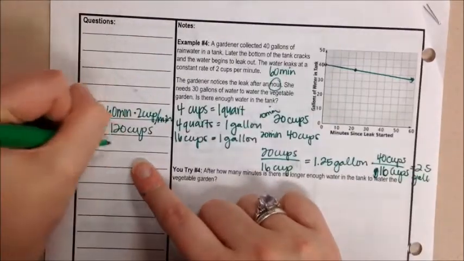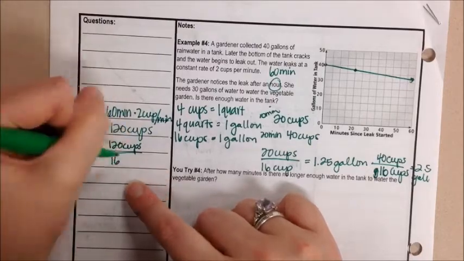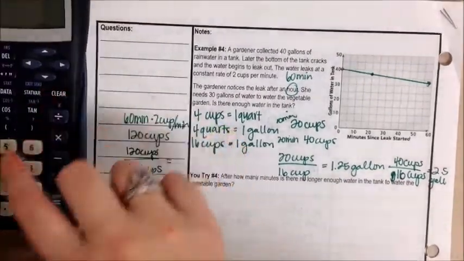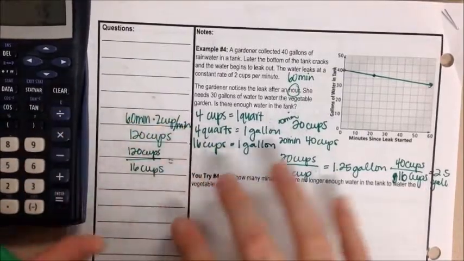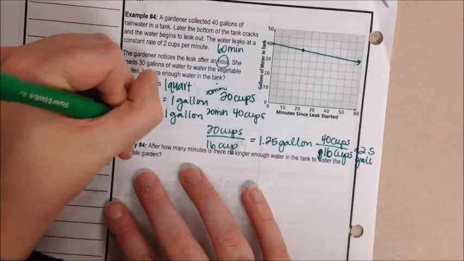Okay. Well, if I do 120 cups divided by 16 cups, let's see how many gallons that is. 120 divided by 16 gives me 7.5 gallons.